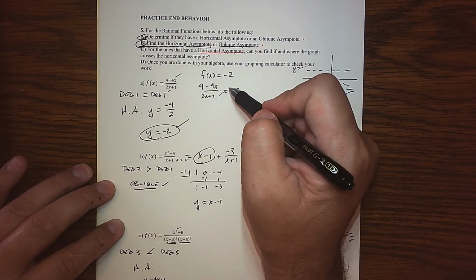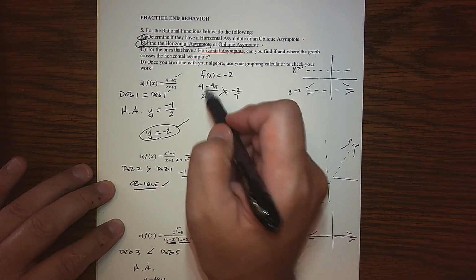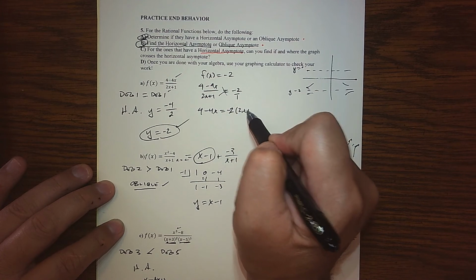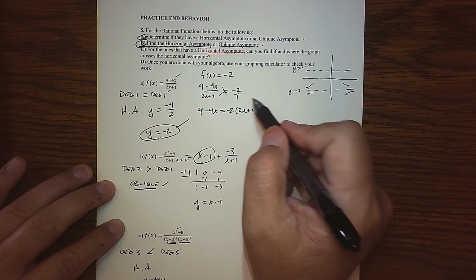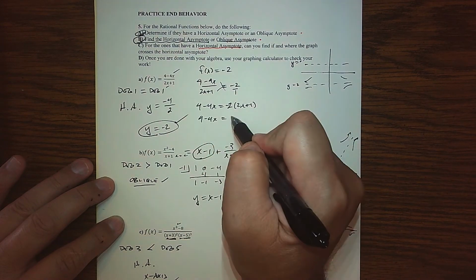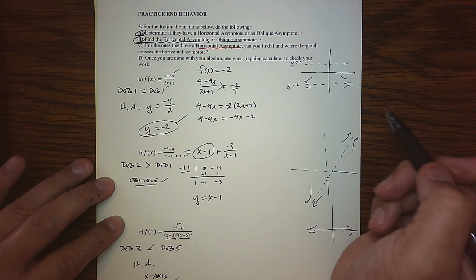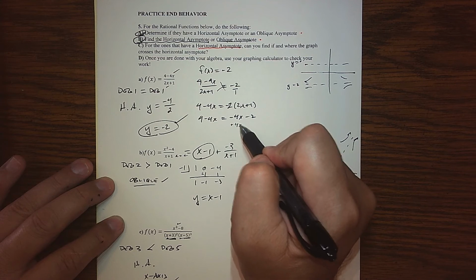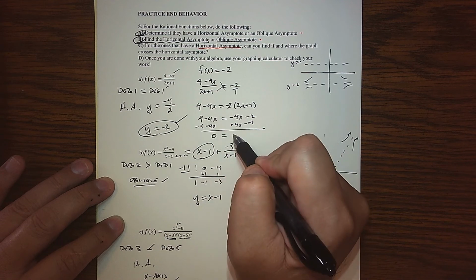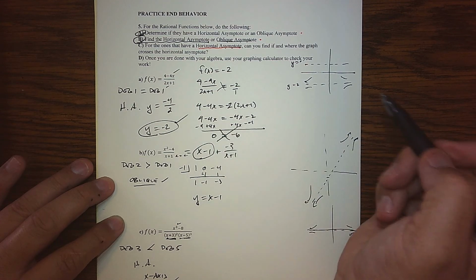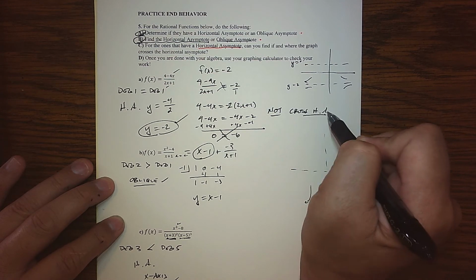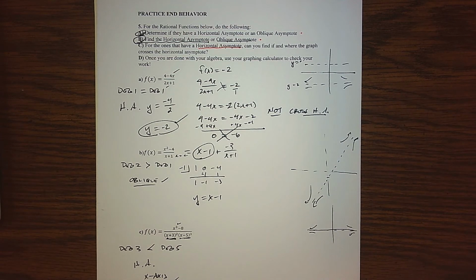Then write that over 1, and what we basically have is a proportion. So 1 times that is itself, and it should be equal to -2 times (2x plus 1). And so we have 4 minus 4x on this side, and -4x minus 2 on that side. When I try to solve it, if I add 4x to both sides, and subtract 4 from both sides, we end up with 0 equals -6. That's not a true statement. So this does not cross that horizontal asymptote. There's no value of x where our function actually crosses it.